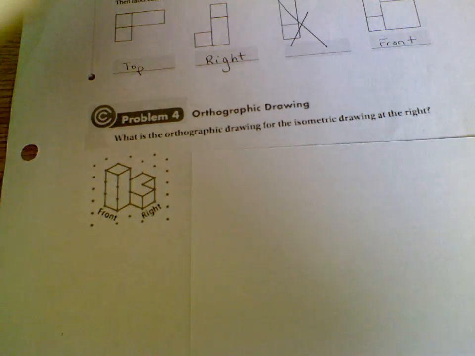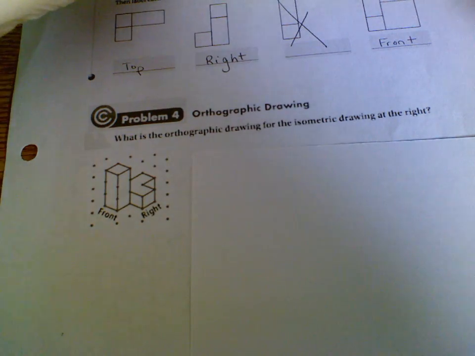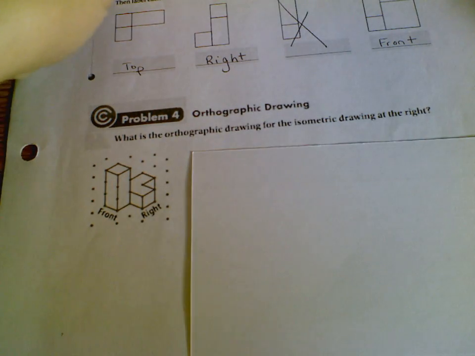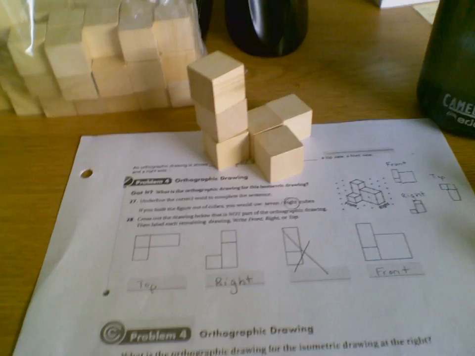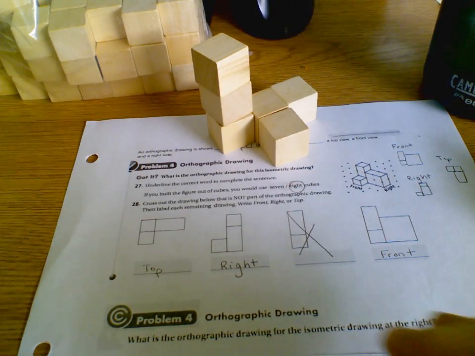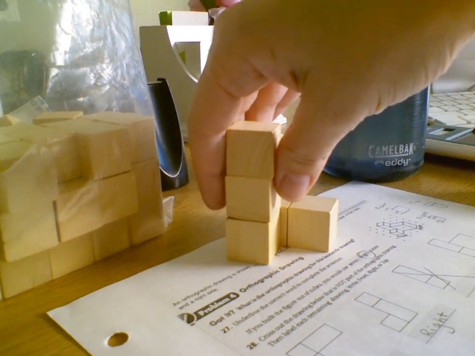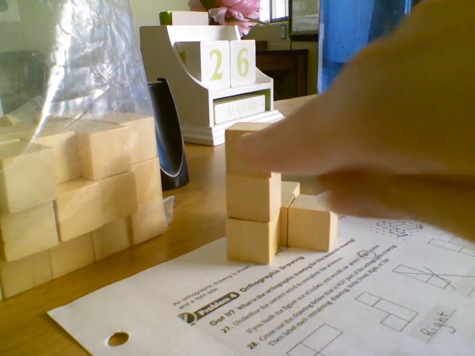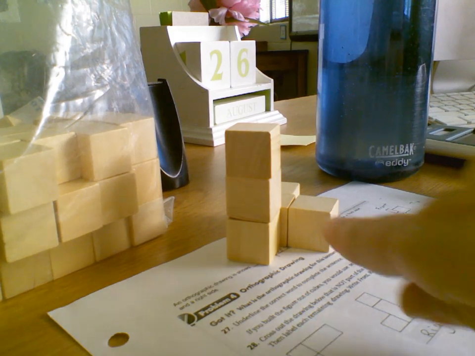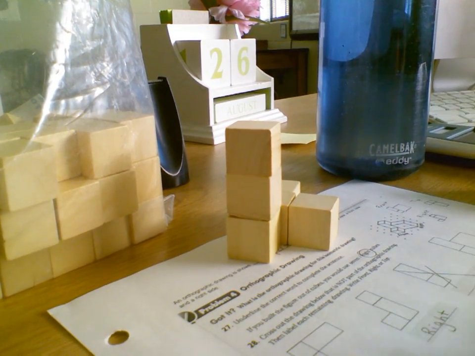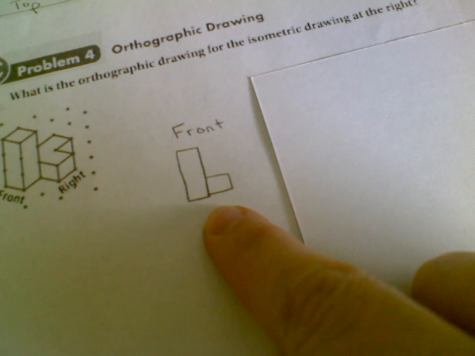Okay, so if we make, there we go, here is the block figure that I've created. If I'm going to do the front, that means I'm looking from this side only. So if that's the case, I only have 3 squares going straight up, so 1 long rectangle with 1 square on the side. So I would be making, sorry if I'm making you sick, this would be what my front picture would look like.